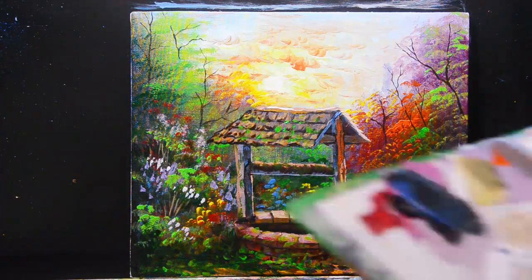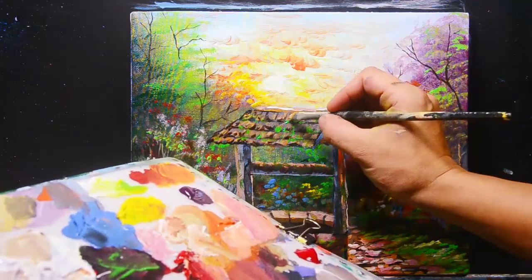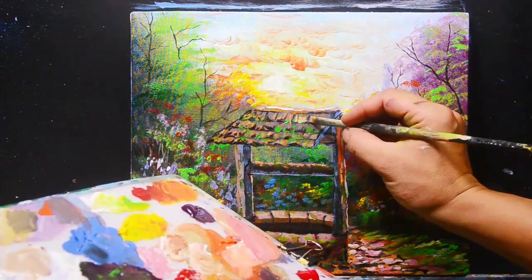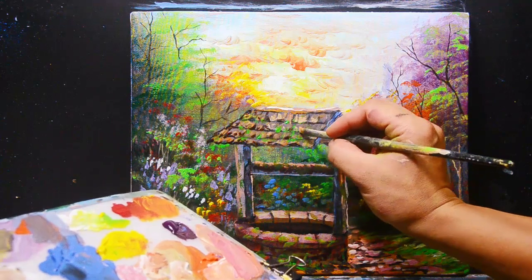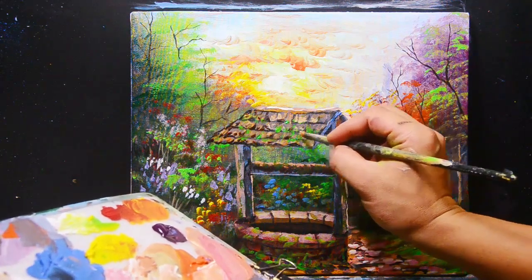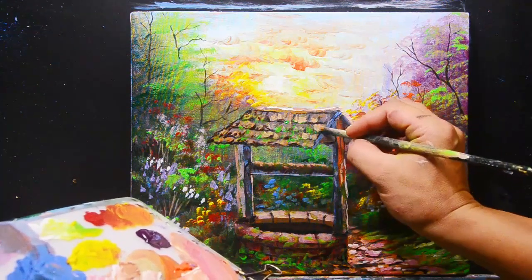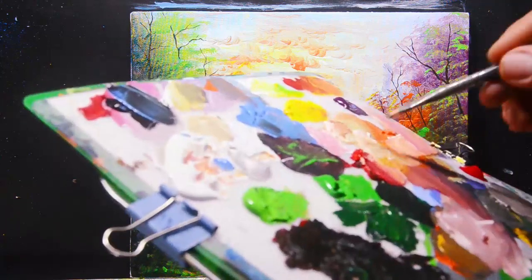Just looking good. Also gonna add a little bit of a highlight here. Small highlight to the roof. Just looking good there.